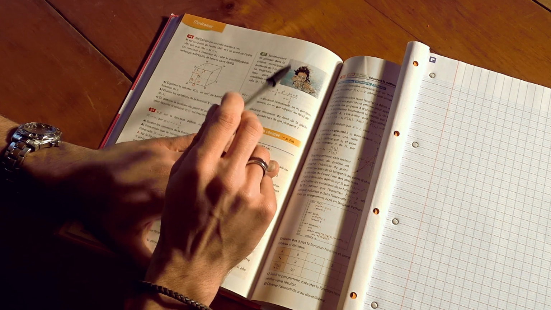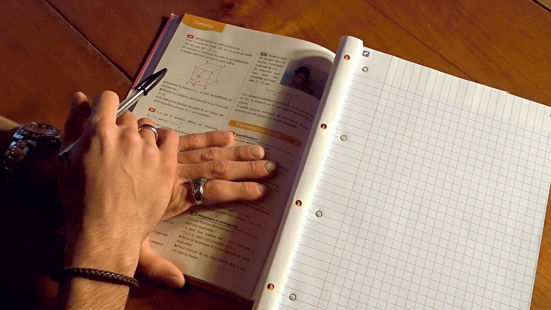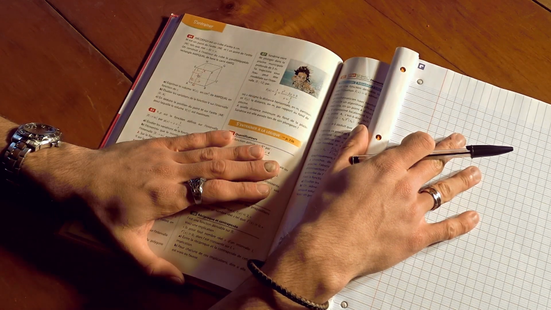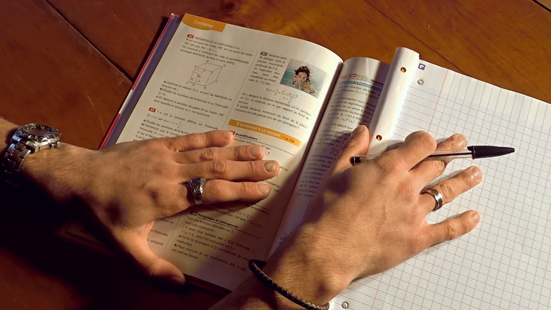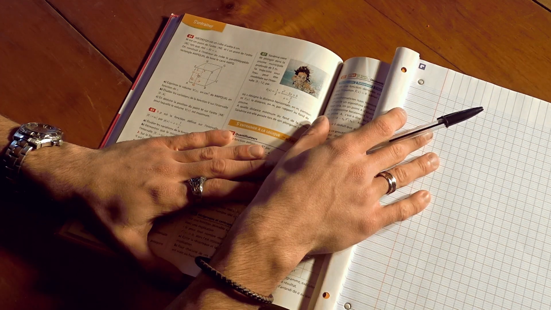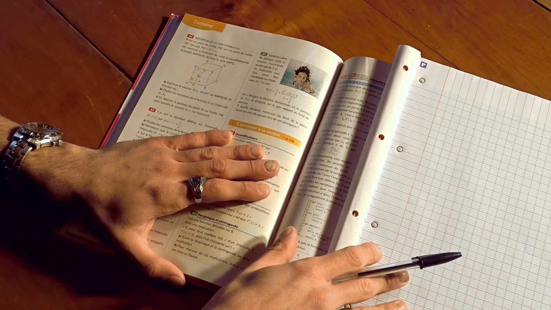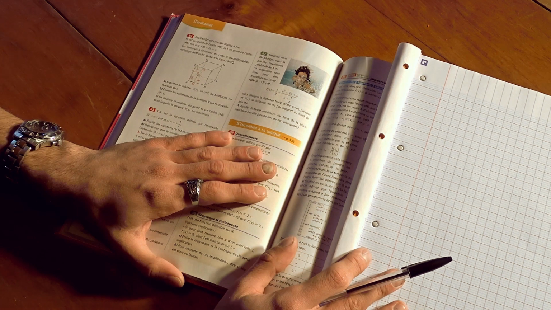So, it's this exercise I'm gonna do. I will read it in French and I will try to translate it into English. But then I will do the exercise in French. But I'm sure that what I'm gonna write is more or less what an English person would write. So, let's go.